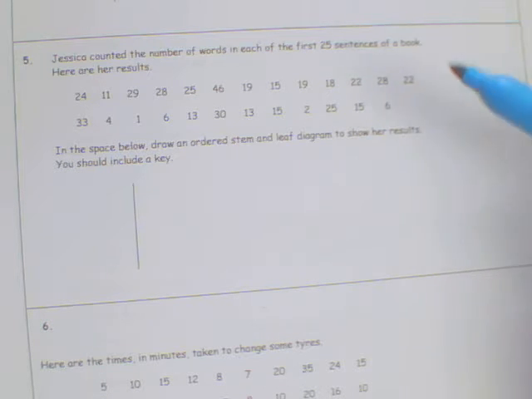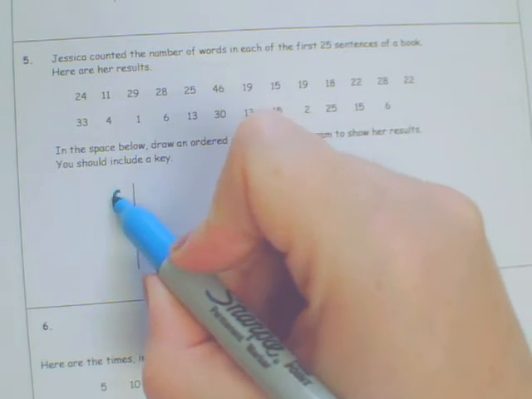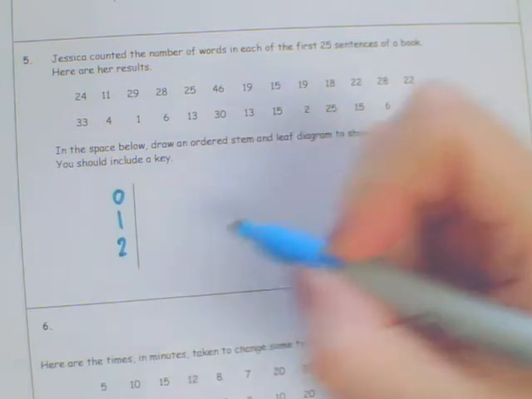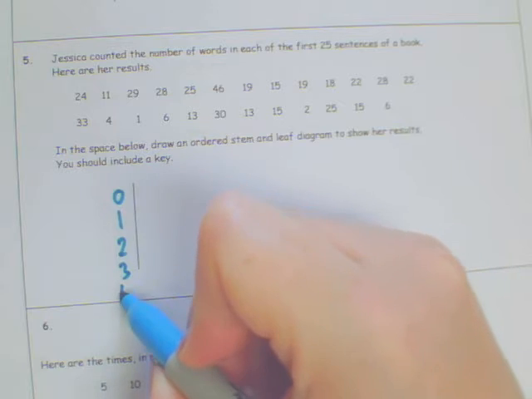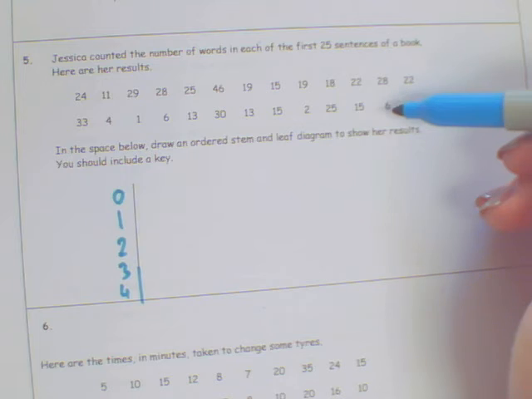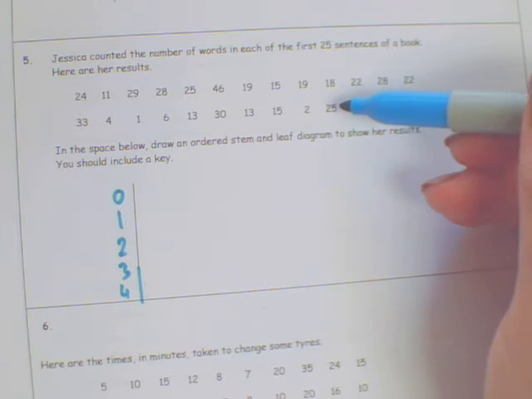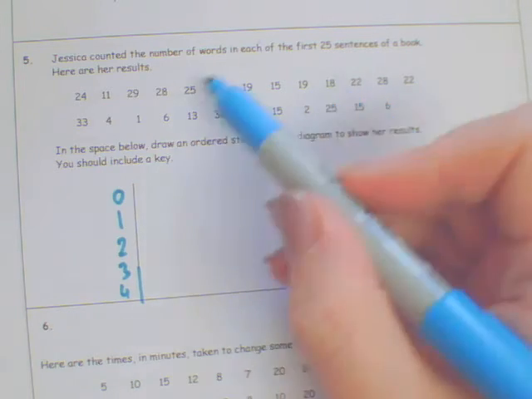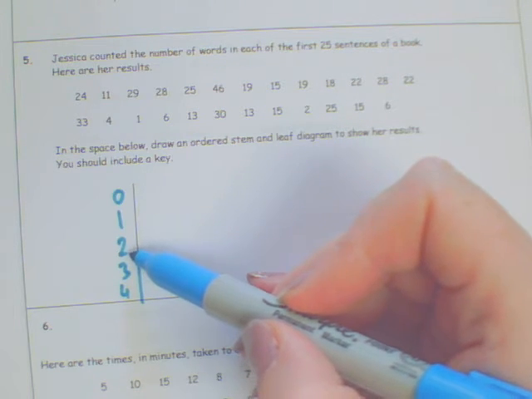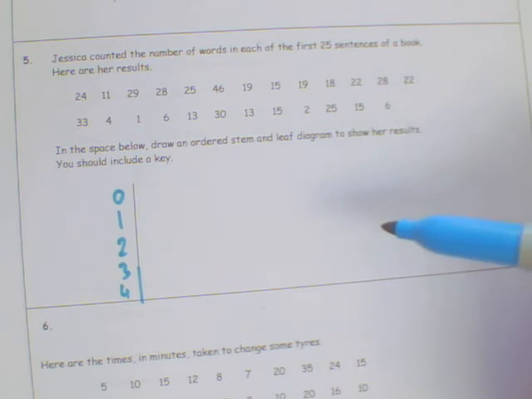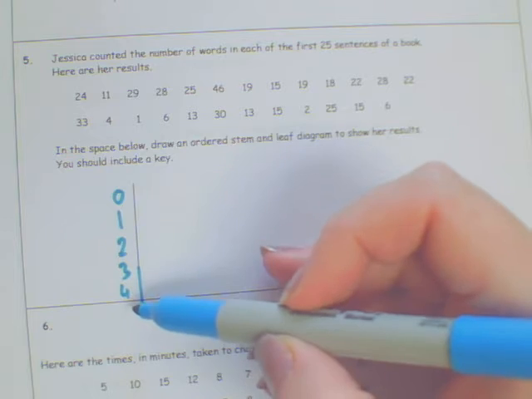The first thing I'm going to do is look through here and see what my stems are. I can see I've got single digits, so I'm going to want a 0. I've got 10s, 20s, 30s, and 40s. I'm just going to extend that so it's a little bit bigger for you. If one of these is missing, i.e. if there had been no 20s, I still have to put it in here, because I need to acknowledge the fact there are no 20s. So this has to be sequential.